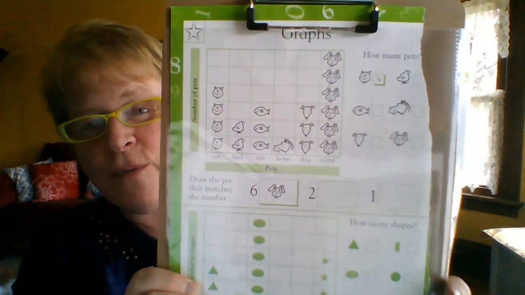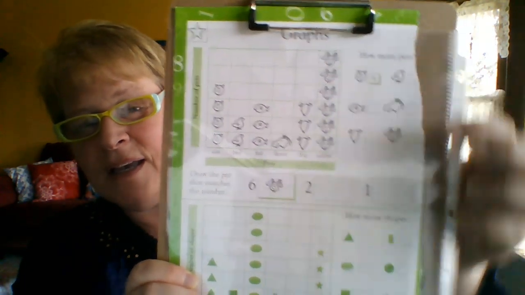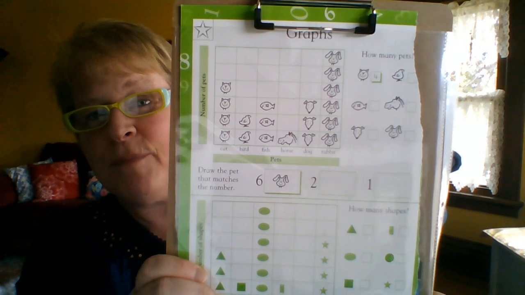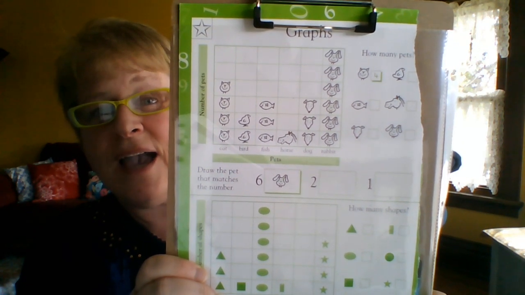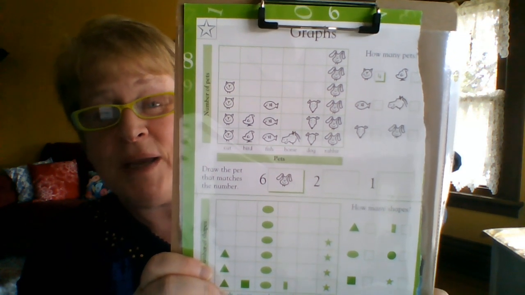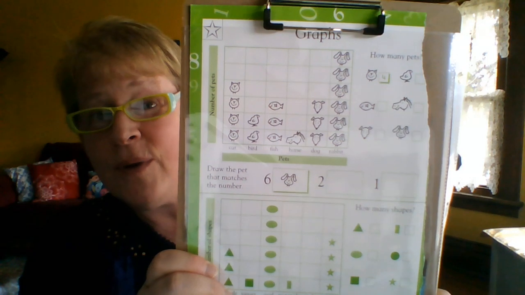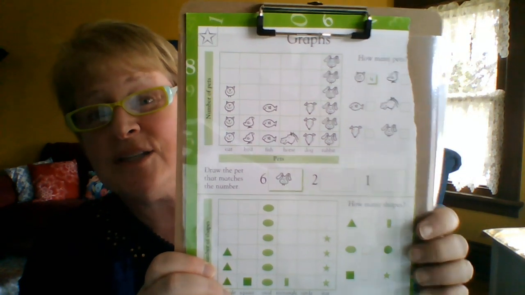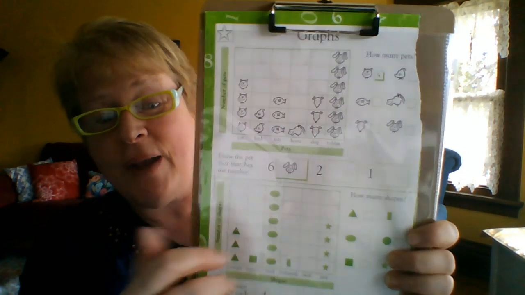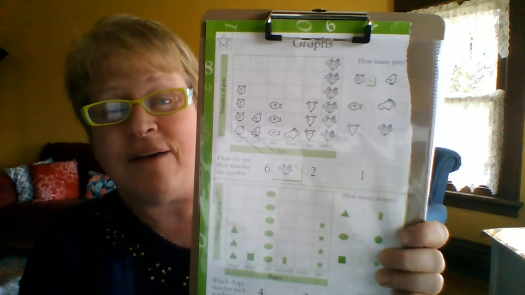So, first of all, when you're looking at a graph, even if it doesn't give you a space like this to write the number, I always like to count how many are in the rows or the columns, depending on which way the graph is going, so that I can know what the number is without having to count it all the time. It just so happens that this wants us to count it before we look at the graph.